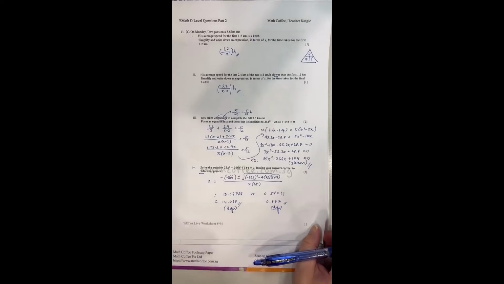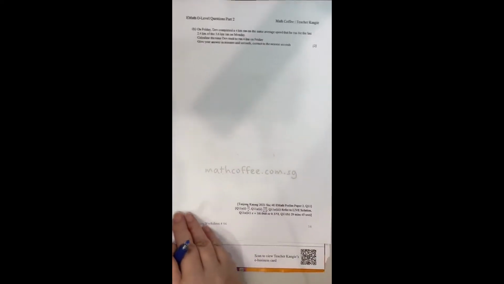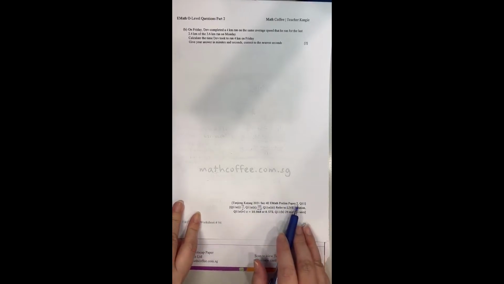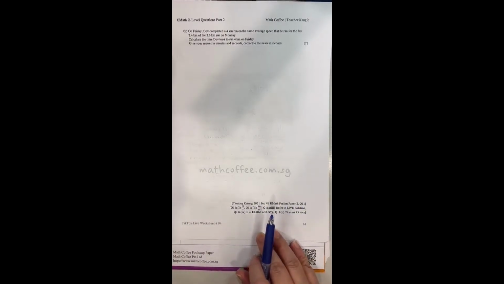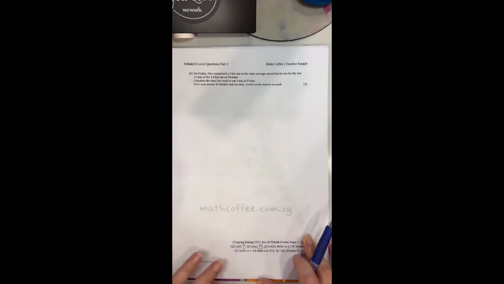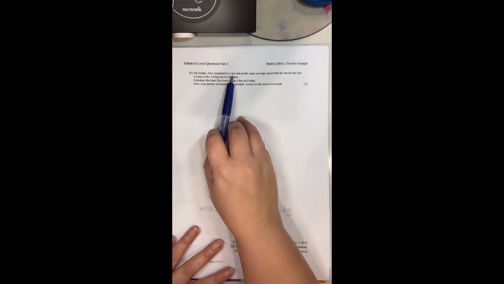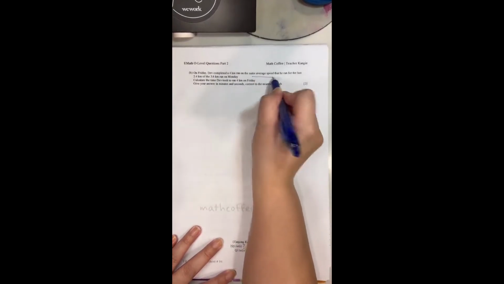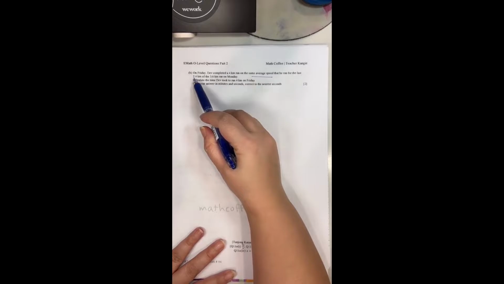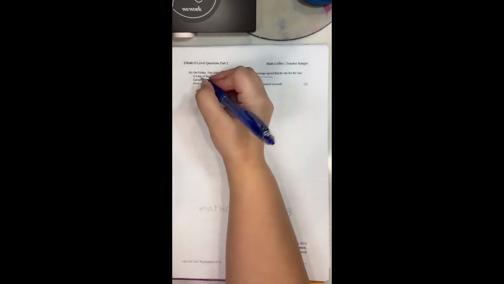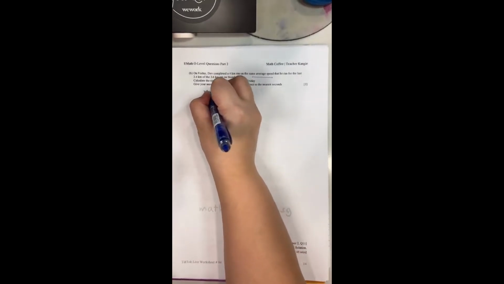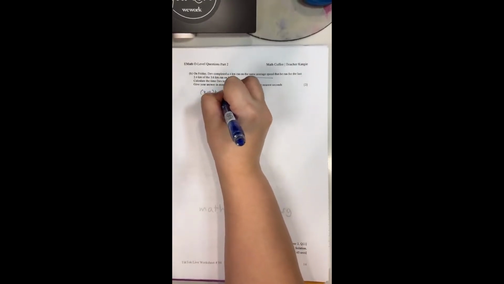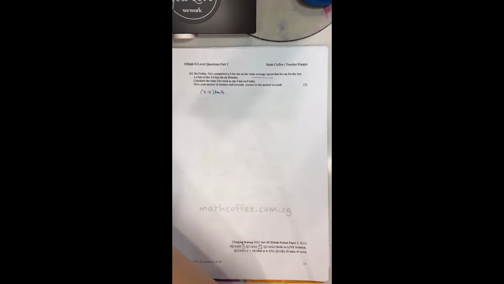This is currently a paper 2 question. Okay, it's Tanjong Katong 2021, paper 2 question 11. So then the last part, they always want to use the previous one. So on Friday, he said that he completed a 4 km run at the same average speed that he ran for the last 2.4 km. So that means the speed is x minus 2. They are talking about this speed.